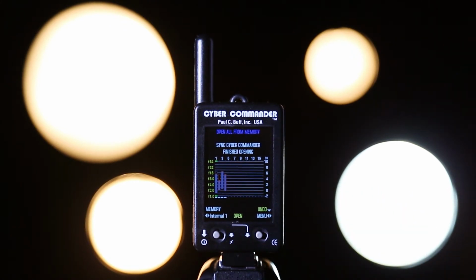And as you can see, it just brings up all four of my lights because that's retrieving that saved setup. And that just means that I don't have to go through that initial setup that we did in the first video. I've already saved all of that information. The Commander was able to retrieve that for me. It's even got my lights set to the output that I had them at previously.